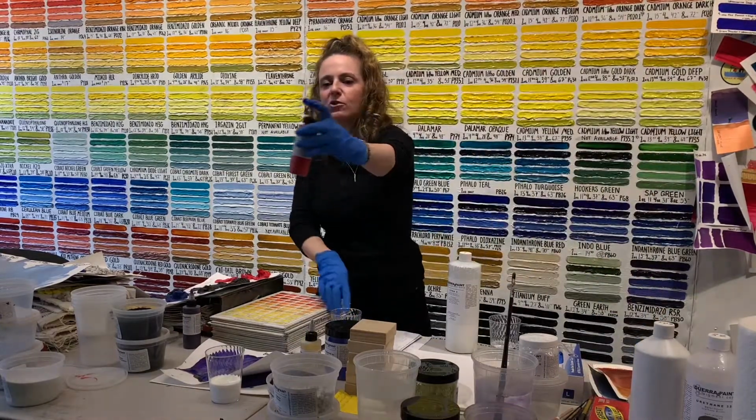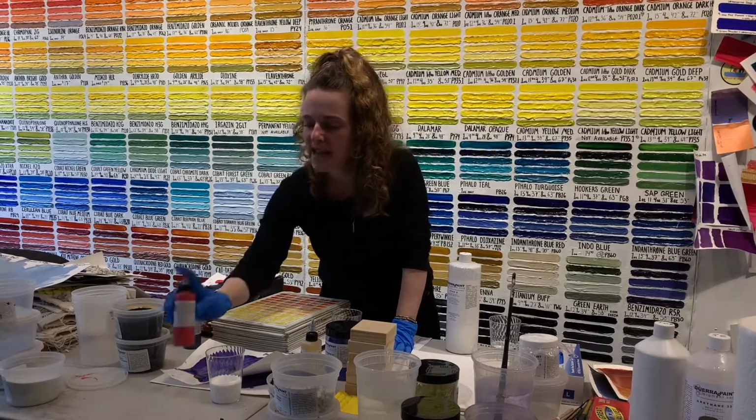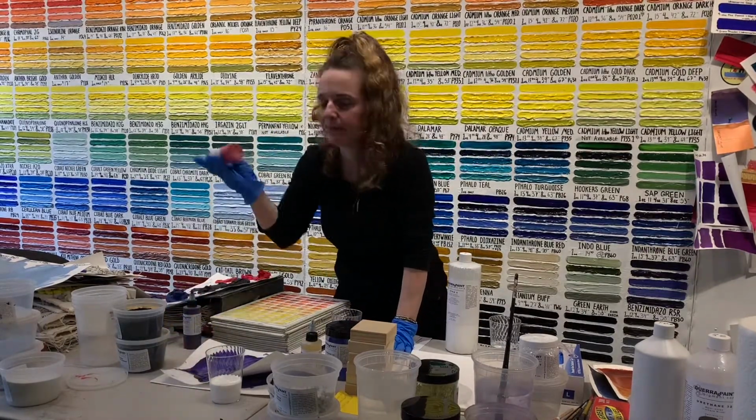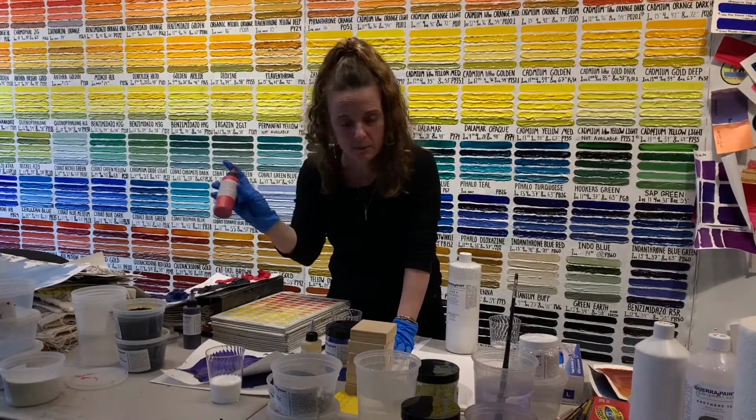Okay, so pigment dispersion, made from the dry pigment. You always want to tap this first and give it a good shake, because we don't put any filler in here. We like to keep them pure. We believe in pure.